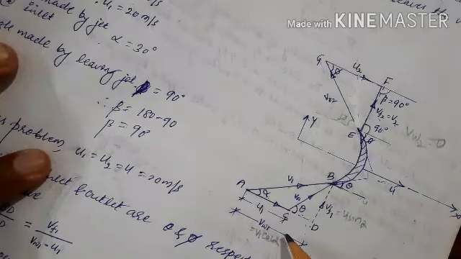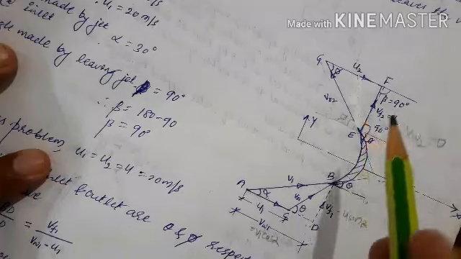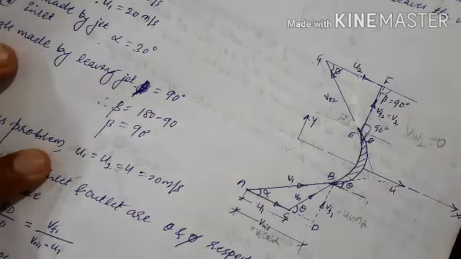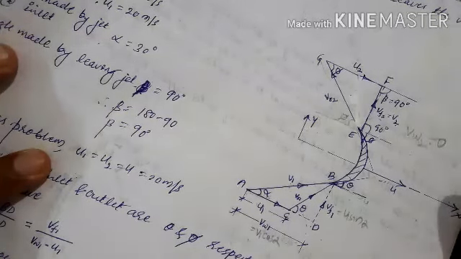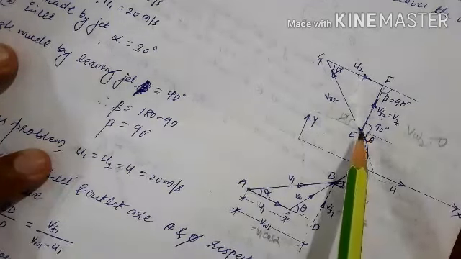Once we construct the inlet and the outlet velocity triangles, it depends upon how the jet is leaving the vane, whether at 90 degree, less than 90 degree or more than 90 degree. You have to identify that first, and based on that you have to draw the outlet velocity triangle.